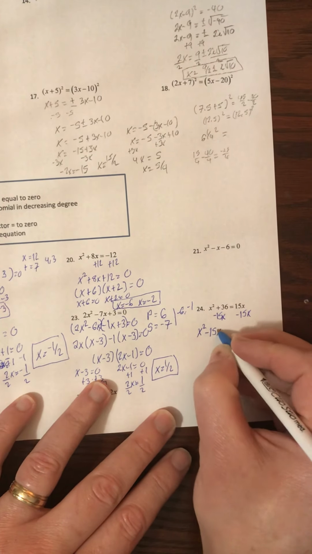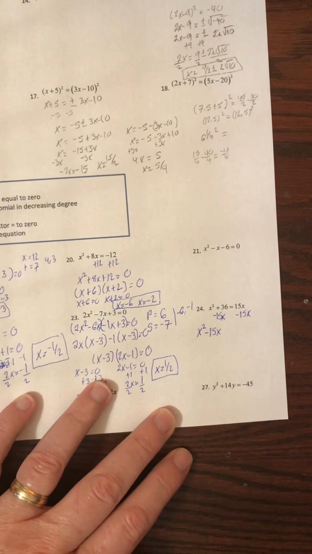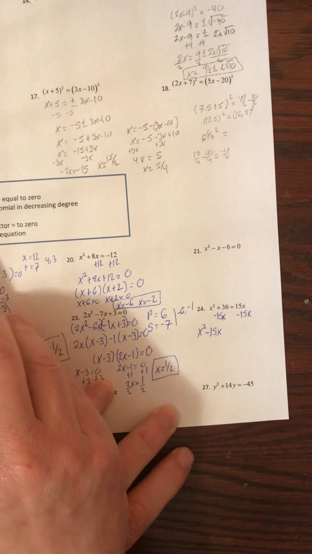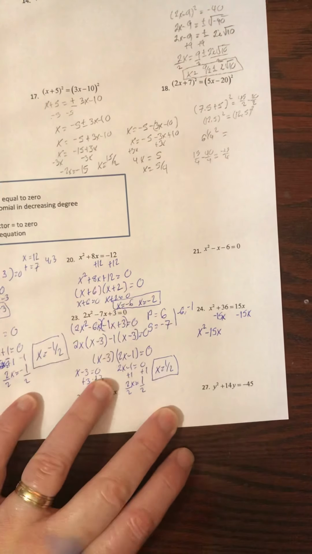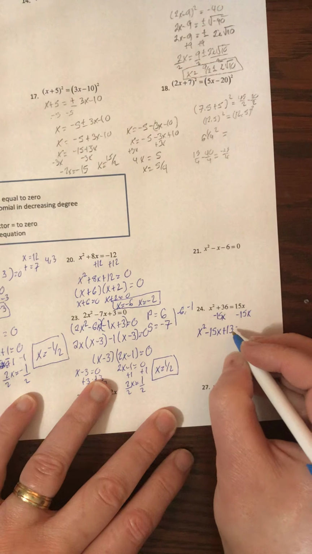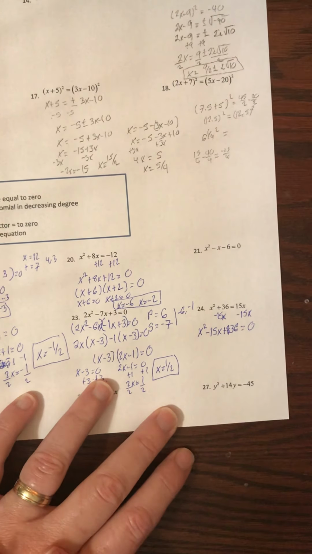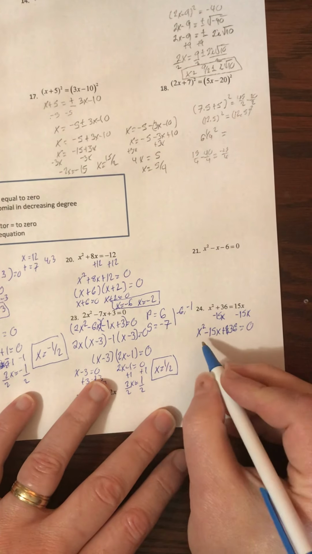A lot of times I see students write my plus 36 and then put the minus 15x on the outside. That's why I put this step in here, writing the polynomial in decreasing degree. You want to do that because it makes life a lot easier. And why did I just write 13? Equals 0. Okay, so now what do I need to do? I need to factor this.